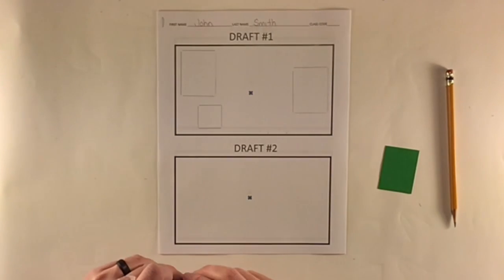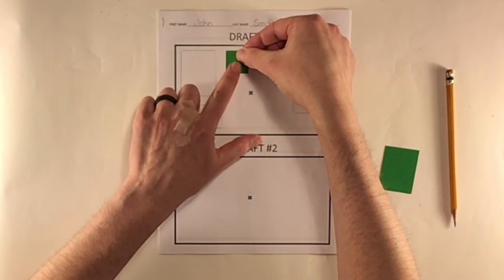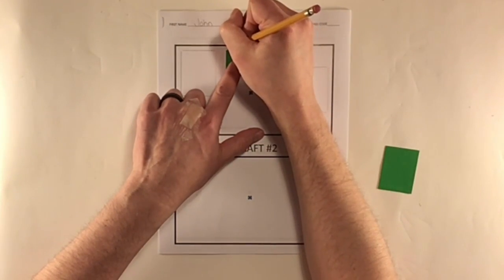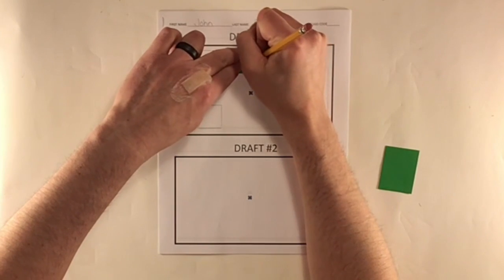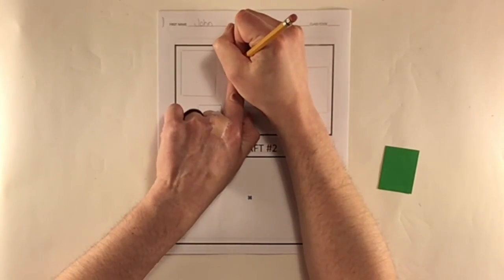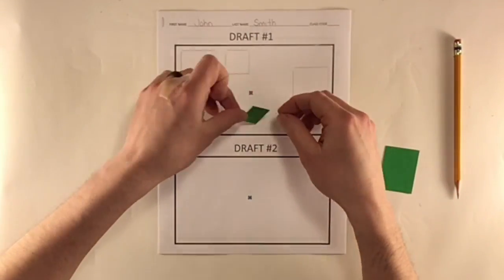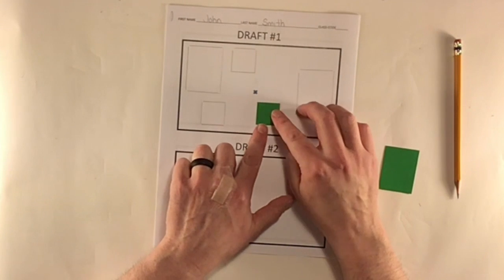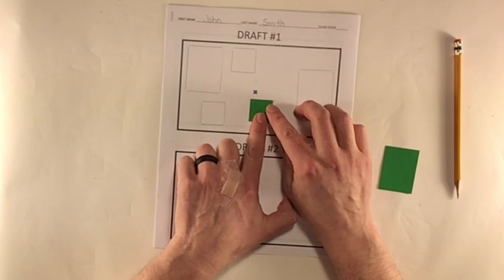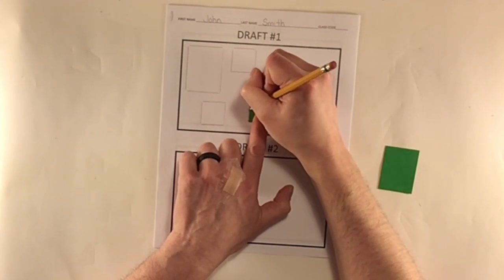So there's 1. Maybe now I'm going to go up towards the top. Here's number 2. I have some room. So maybe I'm going to put it down here, but I'm going to put it closer towards the center. For number 3.